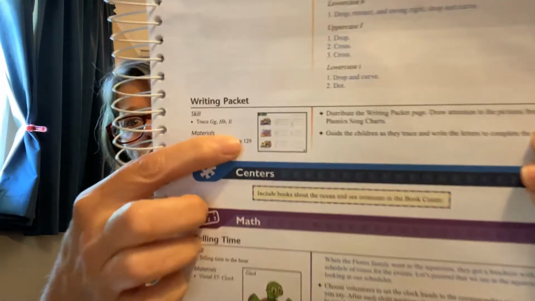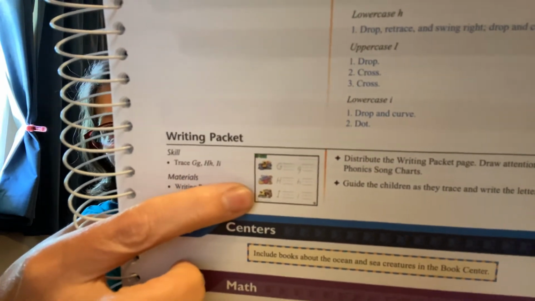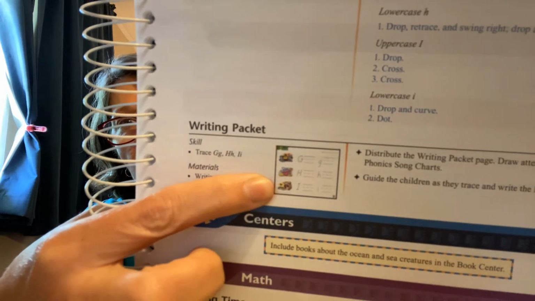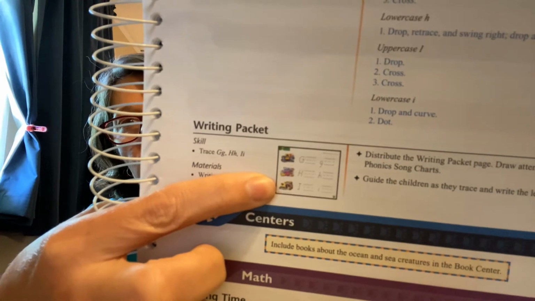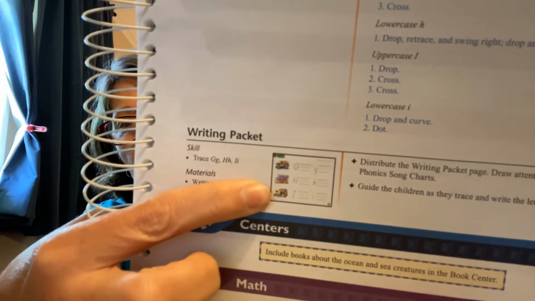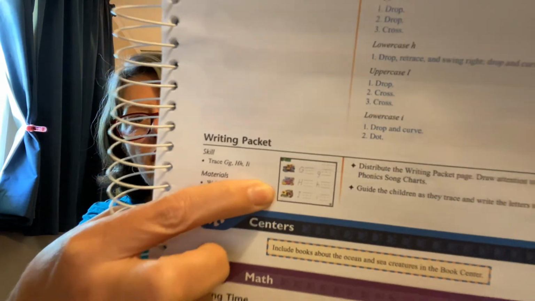All right. And you will also need to get this paper. I see G, H, and I on the paper. So you find that paper. You're going to trace on the dotted lines, and then you're going to write one by yourself on the other lines. Trace on the dotted lines and then write it yourself, okay? All right. Let's talk about a couple of things first.